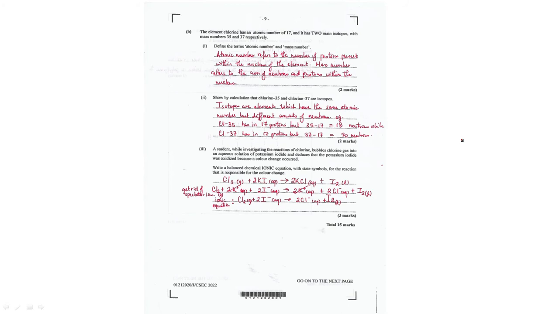That should happen because chlorine is higher than iodine in the group. The higher up you are in the group of the halogens, you're going to displace whatever is below you, right? And it goes fluorine, chlorine, bromine, iodine.